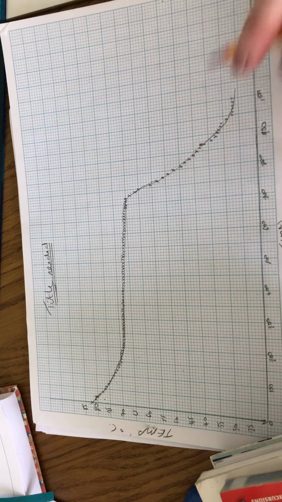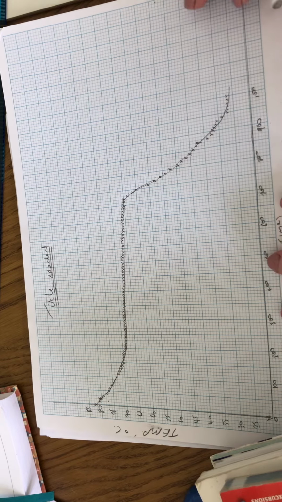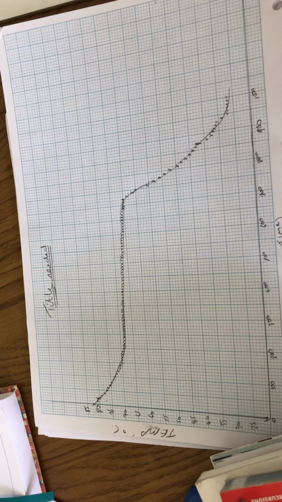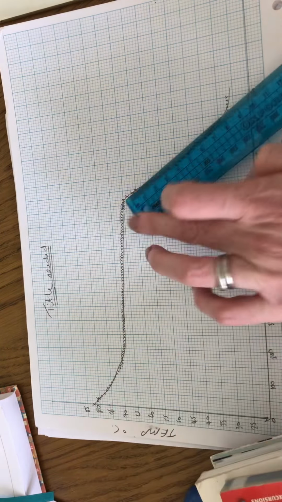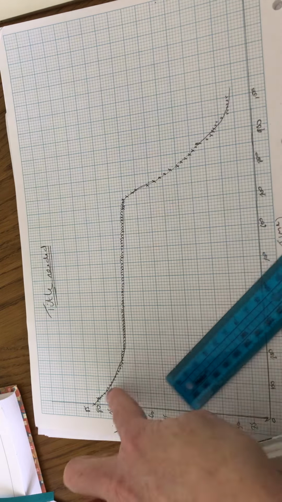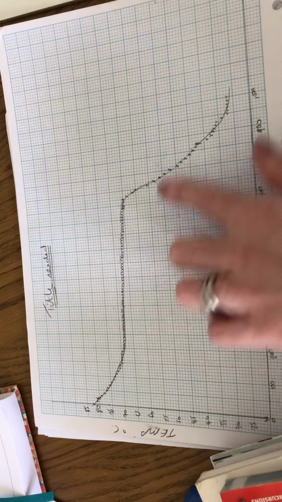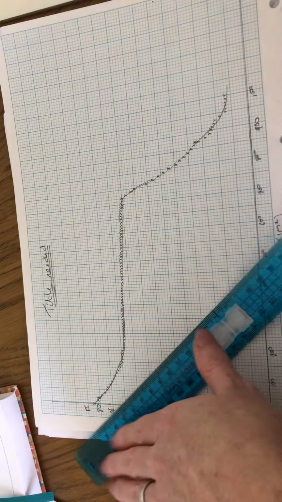So once you've got it drawn on, you can go over it in a darker colour if you want to, or go over it harder with your pencil, or don't do it in pen because you can't rub them out. And then what you need to do is a tangent. So a tangent is basically the steepness of the curve. We're going to do this at 3 points on the graph. So I'm going to do it here at the start. You can see it's steeper at the start, then it plateaus out, and then it goes steeper again. So you need to do a steep gradient, a gradient here at this plateau bit, and then another steep gradient.